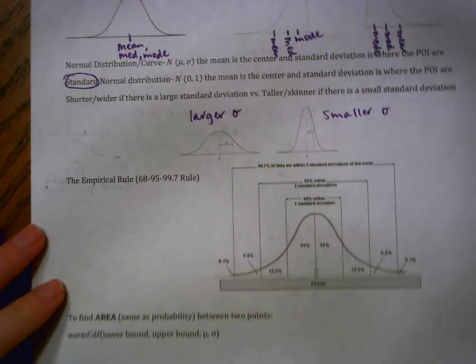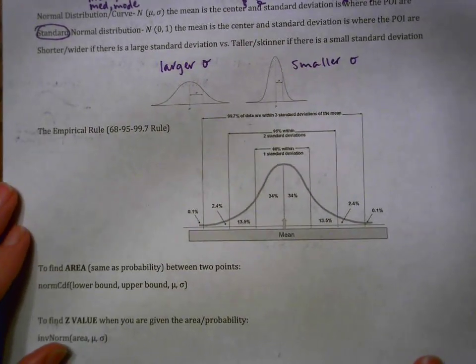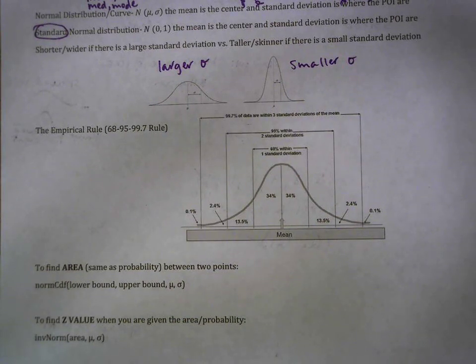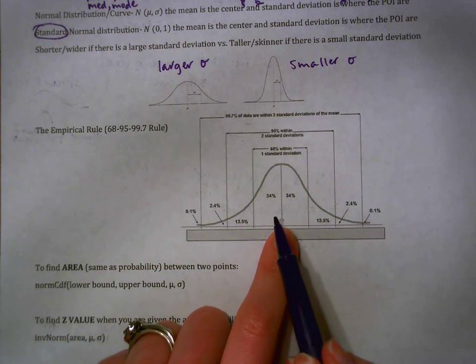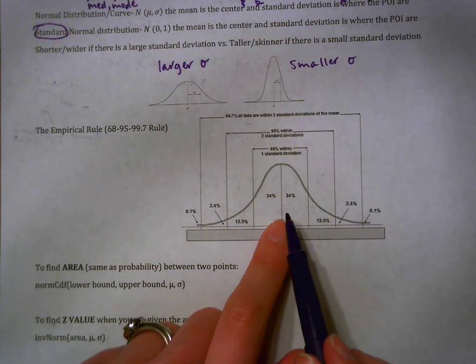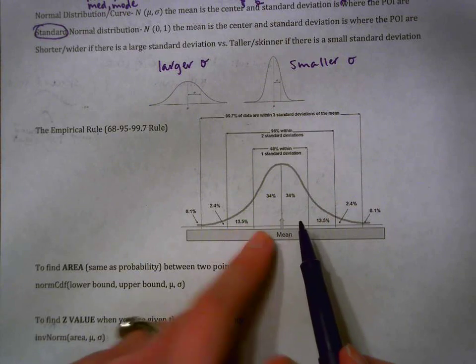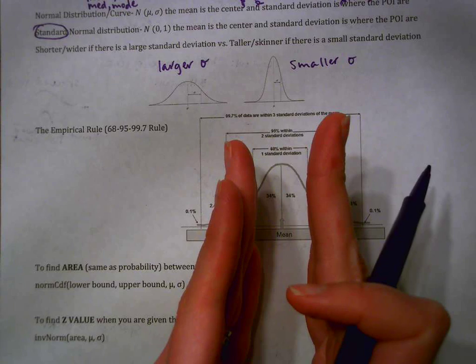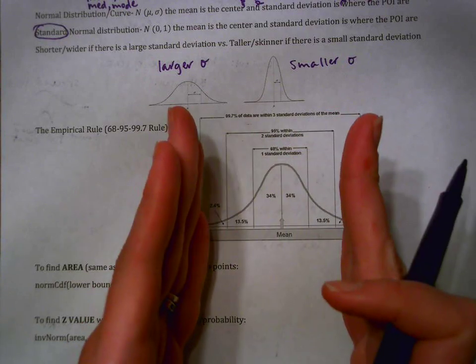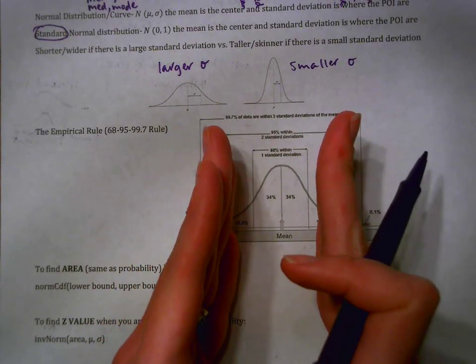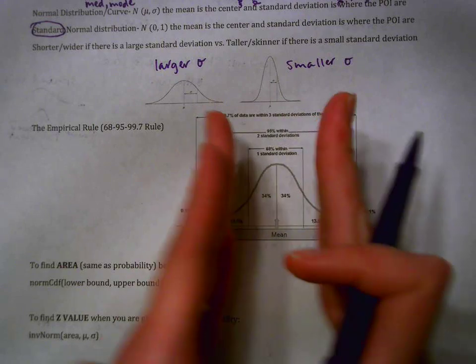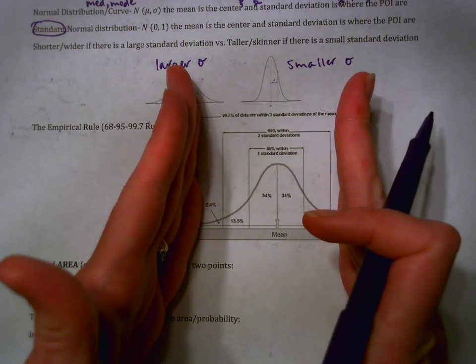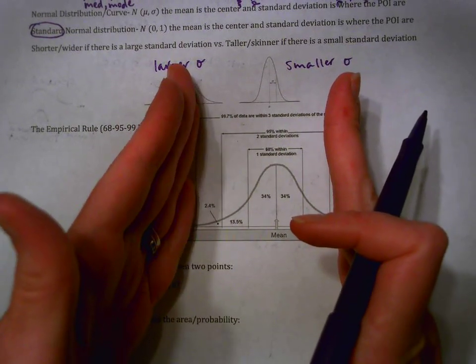And one of the other things in this chapter was the empirical rule, which guarantees that for any normal curve, if you start in the middle at the mean and go 1 standard deviation away on each side, 68% of your data is going to fall between those two values. If you go 2 standard deviations away, 95% of your data is going to fall between those two values. And if you go 3 standard deviations away, 99.7% is going to fall within those.